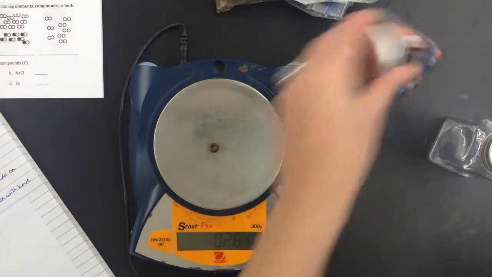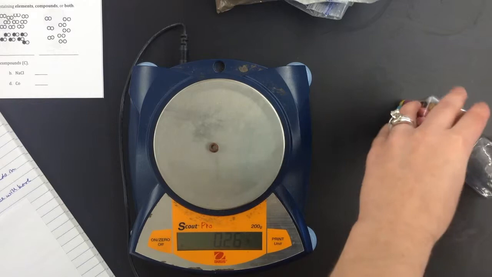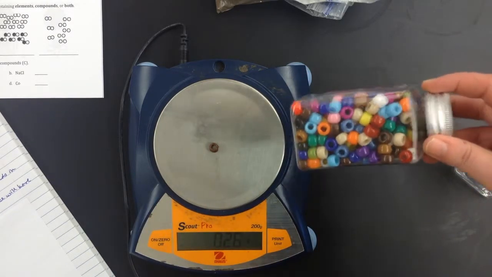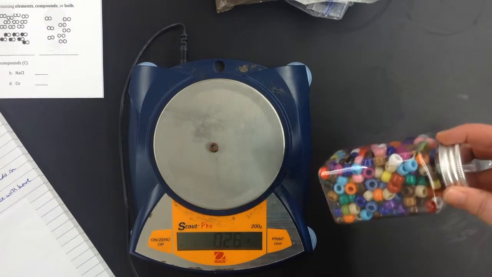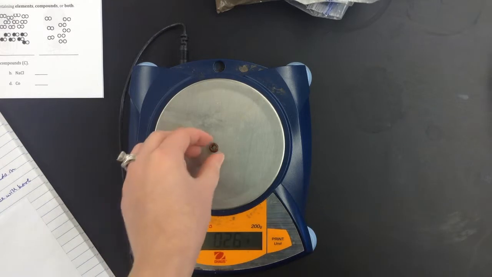So if I know the mass of my whole container of beads, the mass of my empty container, and the mass of one bead, I can figure out how many beads are in this container, and that's what you need to do for part one.